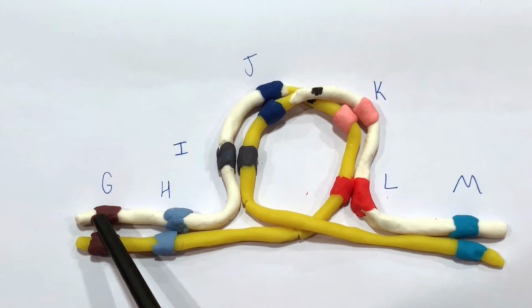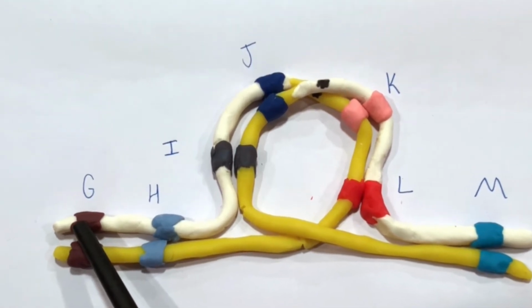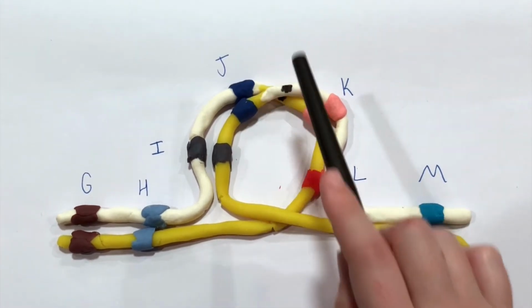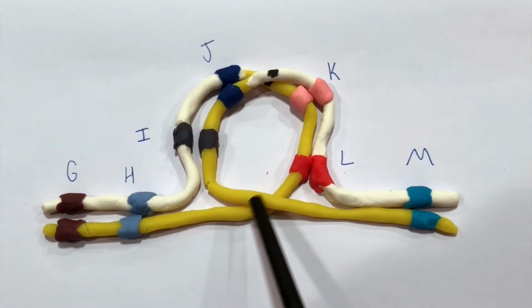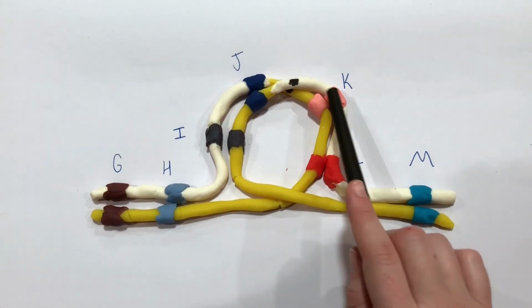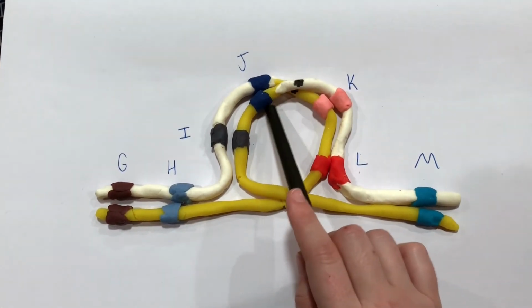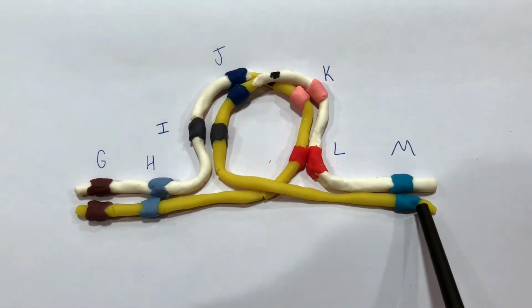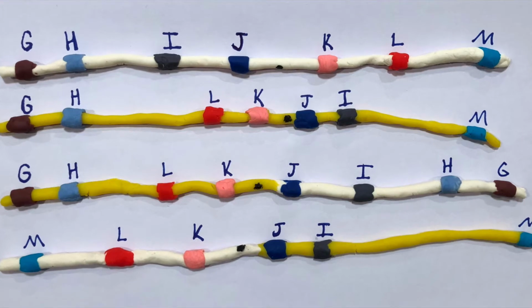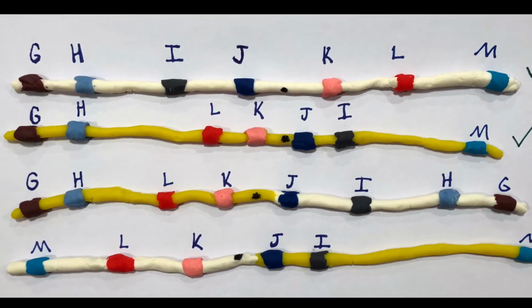Starting from the left of the original chromatid, the first portion will be GHIJ, but after the crossover point, it will be KLHG. Then we can move to the other side of the original, producing a chromatid with the regions MLKJIM. For the first two non-recombinants, it will have every gene region and a centromere, so are therefore viable gametes.